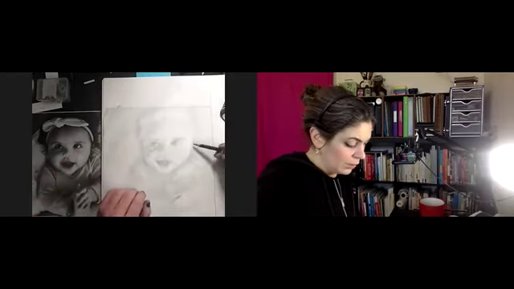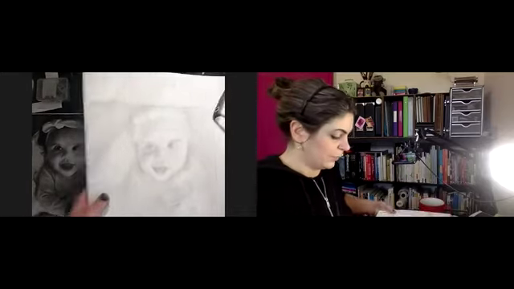Whereas if I did outline, it would be a style and it might work, but it would reduce it to cartoony. And if you start with line and then colour in, you really are more likely to struggle.